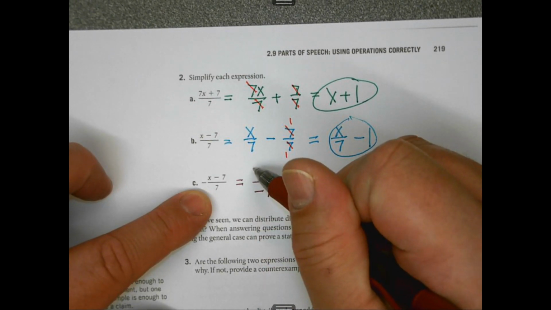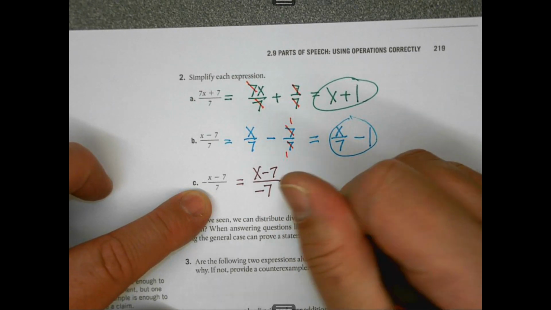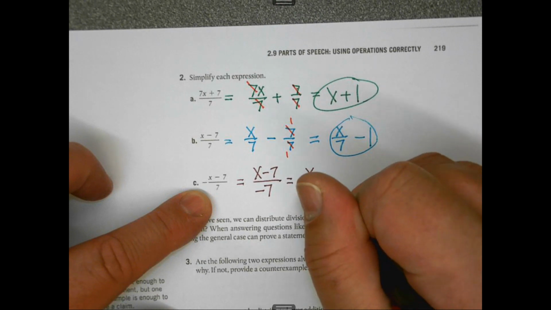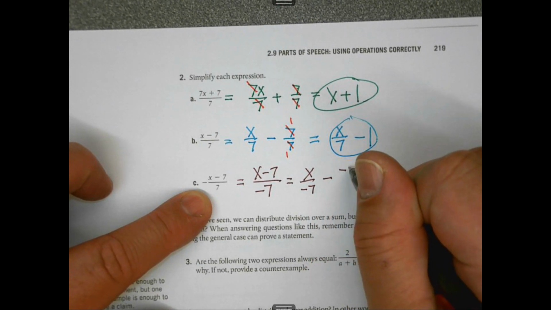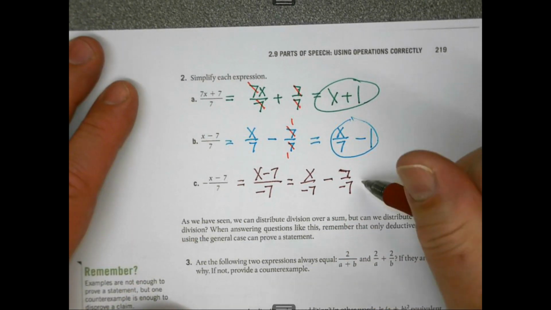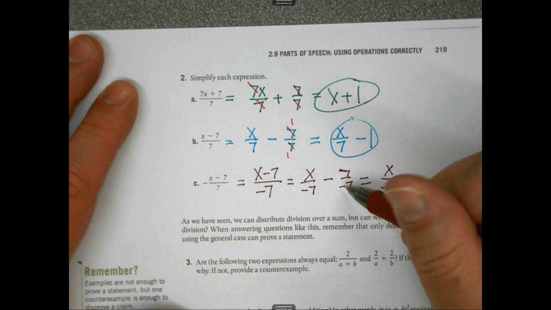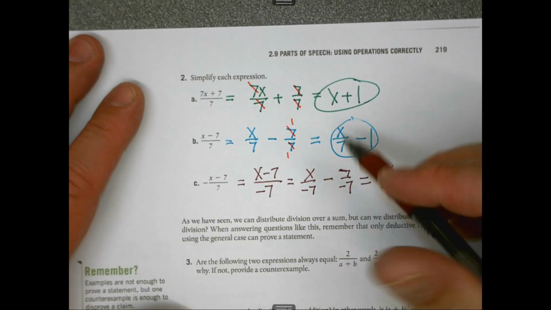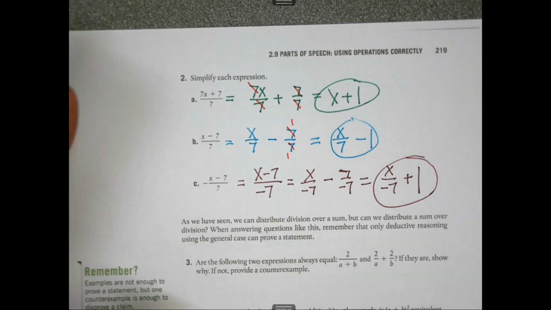And then we have x minus 7. Split it up: x over -7 minus 7 over -7. I have x over -7, and these cancel out to a +1.